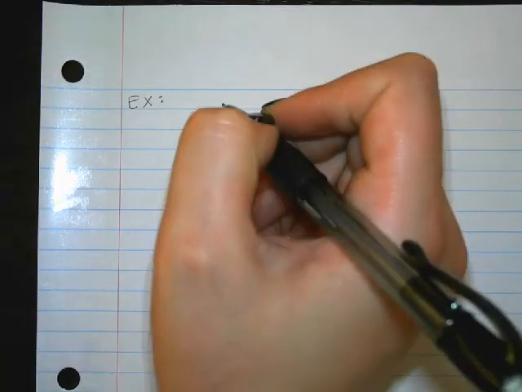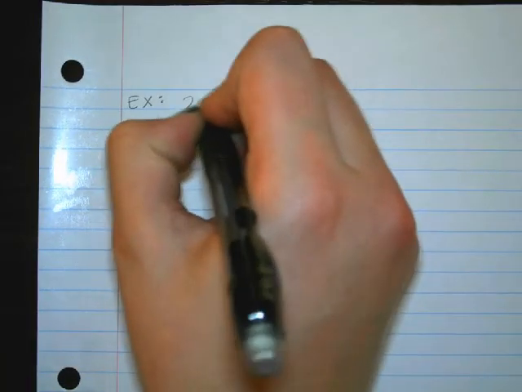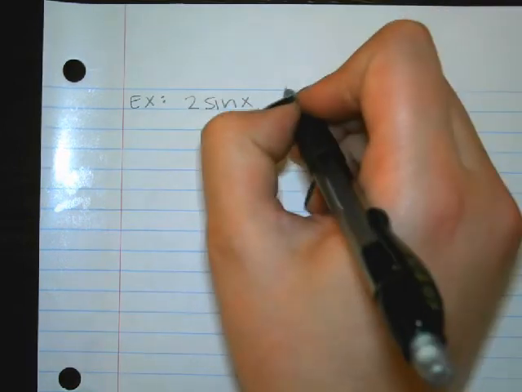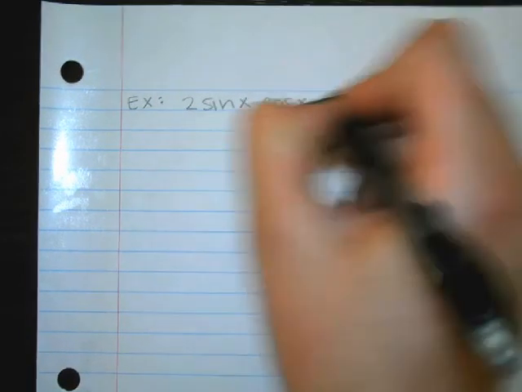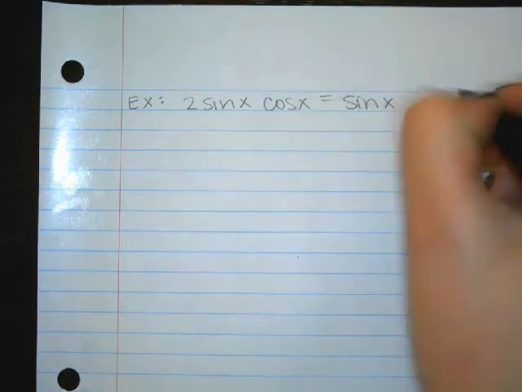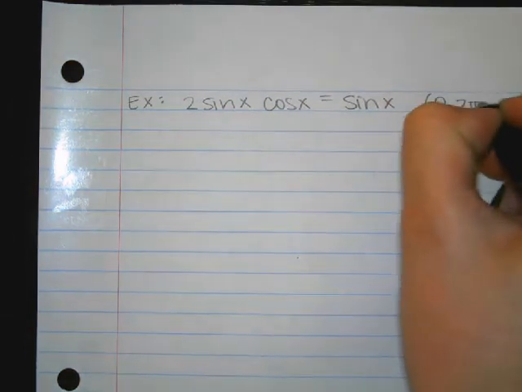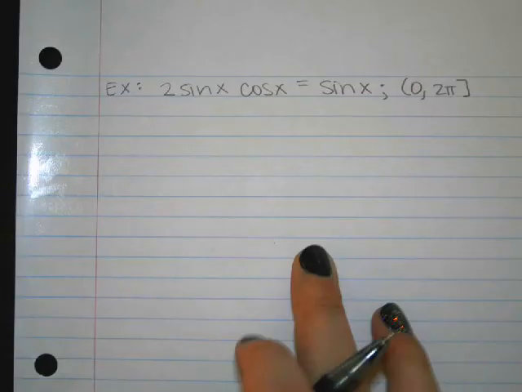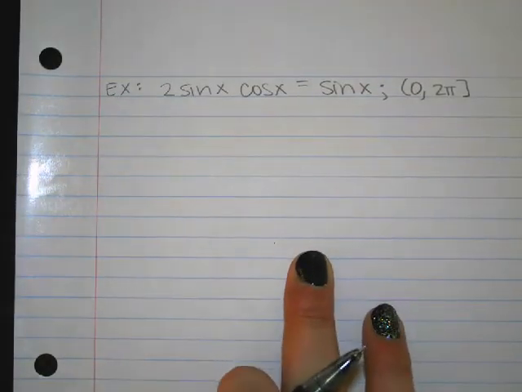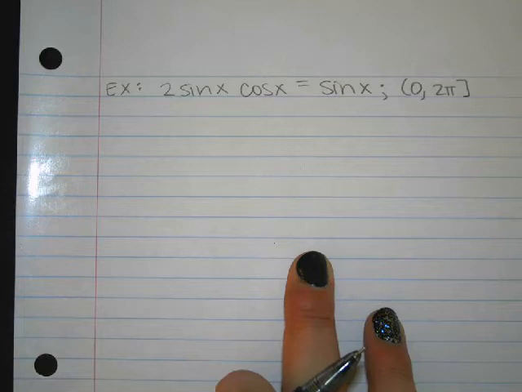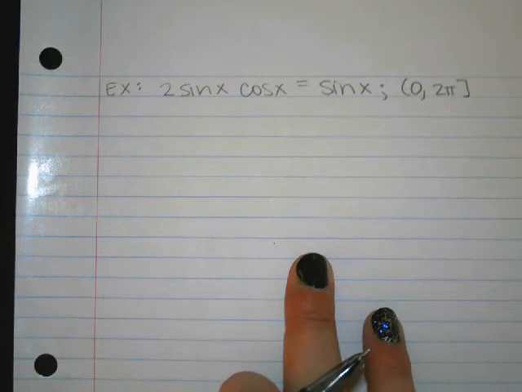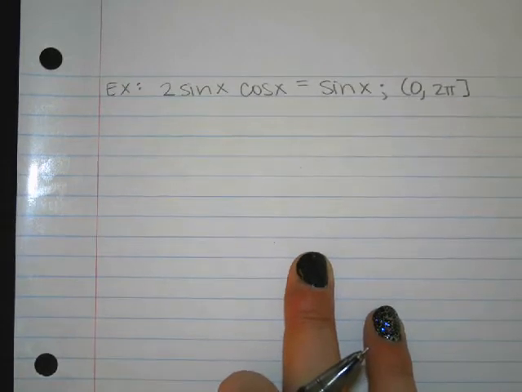Okay, so this example is going to be 2 sine x cos x equals sine x, and we're going to look for answers on 0 to 2 pi. I can tell that I have to factor to solve this one because it's got multiple sines and cosines. That's what tells me I have to factor it. Kind of like if you had an x and a y in a problem, or an x squared, you'd be like, oh, I got to factor that. I can't just get the variable by itself.